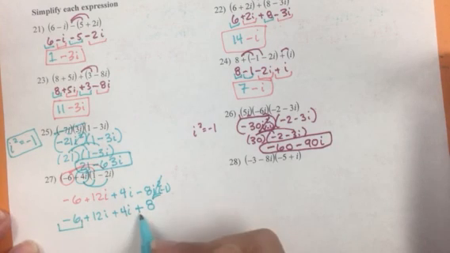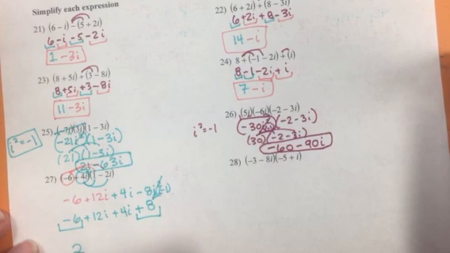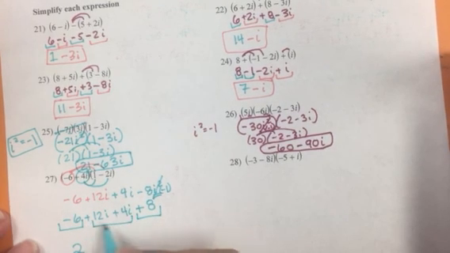Now I have 6 and 8. 8 minus 6 is 2. 12 and 4 make a positive 16i.